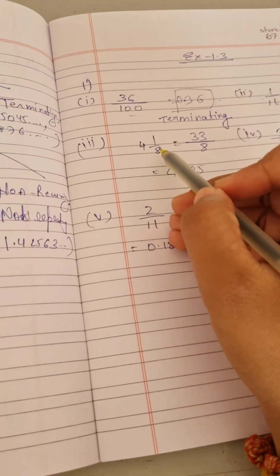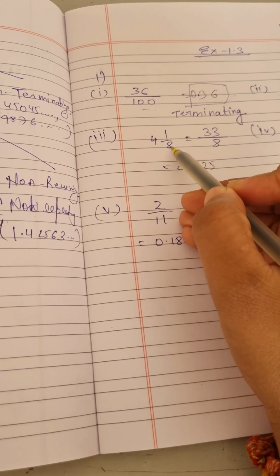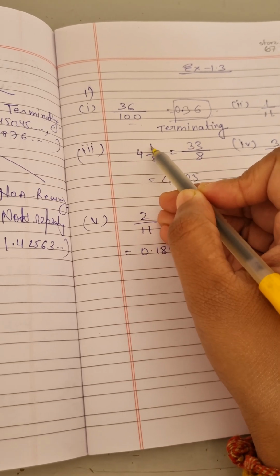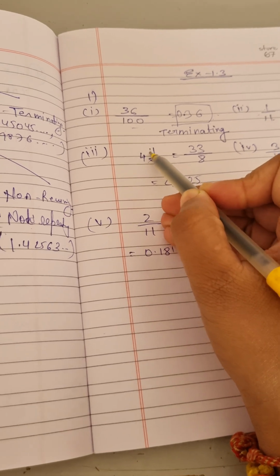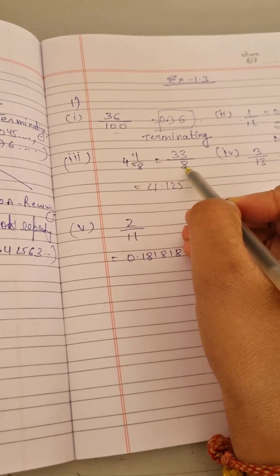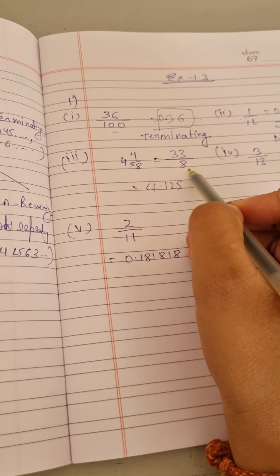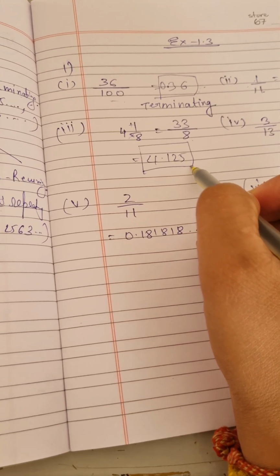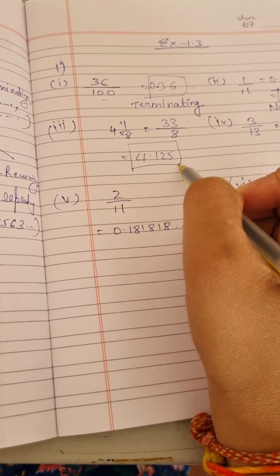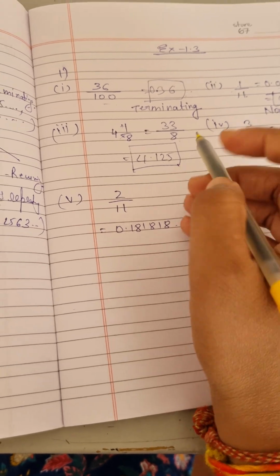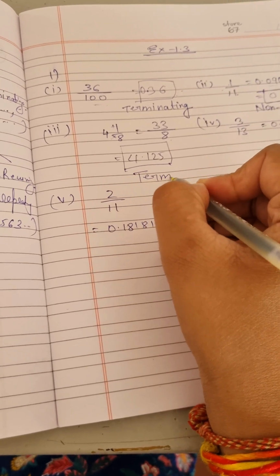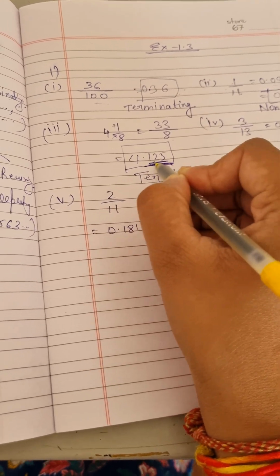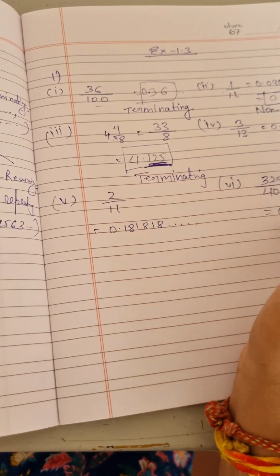For the second one, first of all, 4 1 by 8 is given. 8 into 4 is how much? 8 4s are 32 plus 1. So here I am multiplying, here I am adding. 33 by 8, correct? Now I will divide these two. After division I will be getting 4.125. Now you guess what it is, terminating or non-terminating? Right, it is terminating, because it has an end point. It is not continuous.